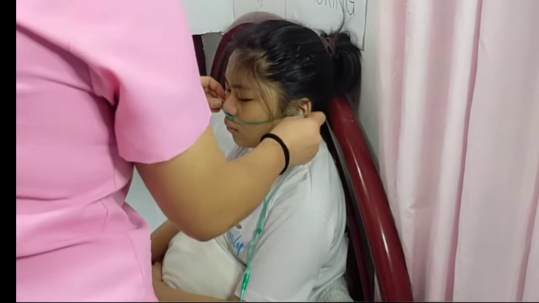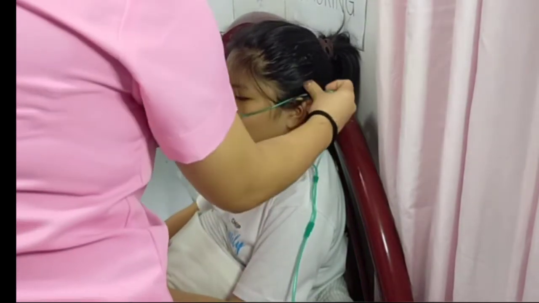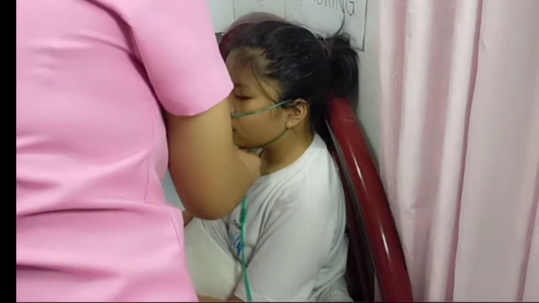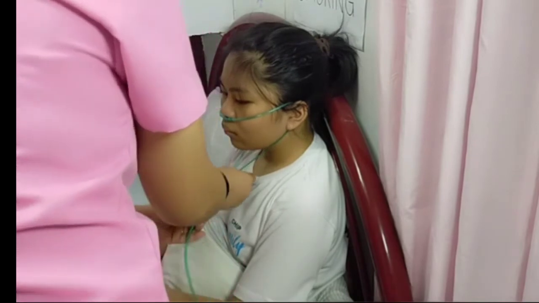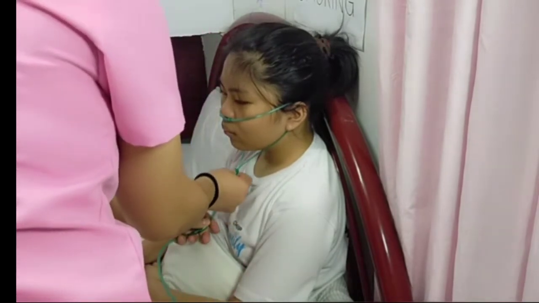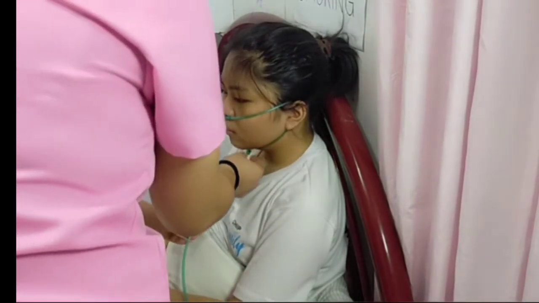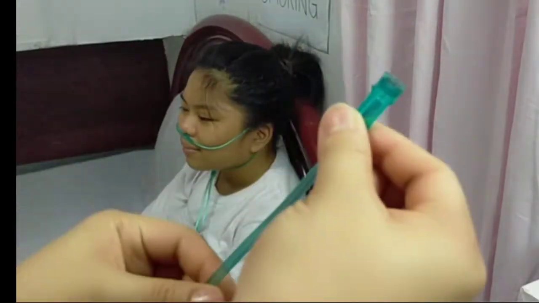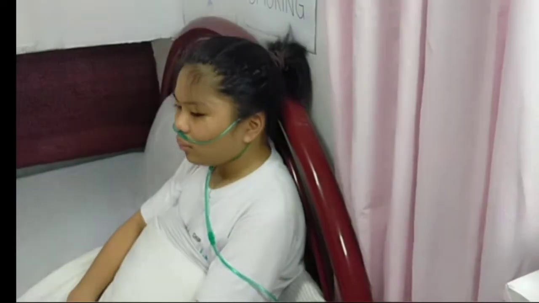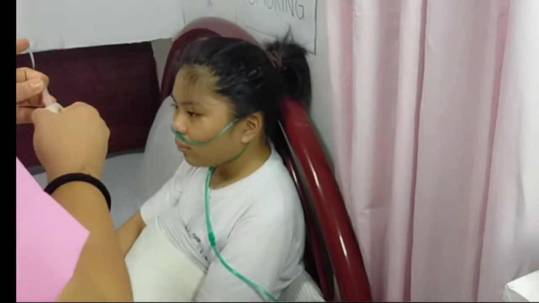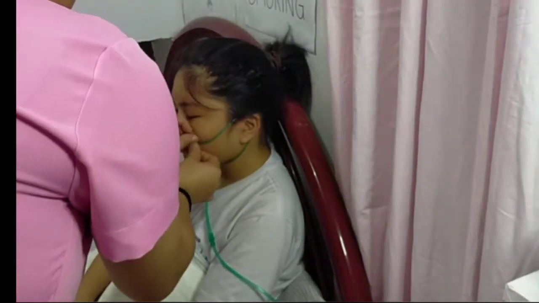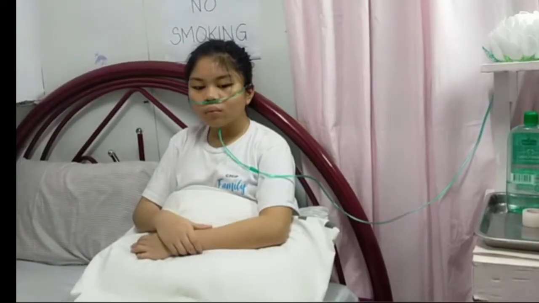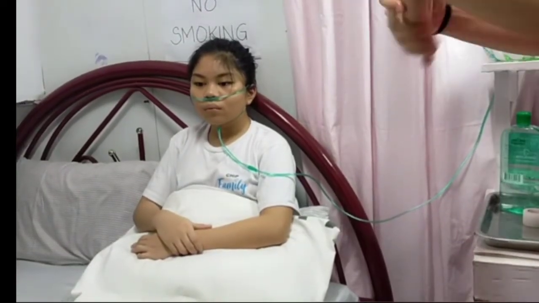Slowly attach the 2 nasal prongs to the patient's nose. Anchor the 2 nasal tubes behind the patient's ears. Secure the nasal cannula by sliding it up to the patient's chin. Attach the end of the cannula tube to the oxygen outlet. Open the flow regulating valve and regulate according to the doctor's order.